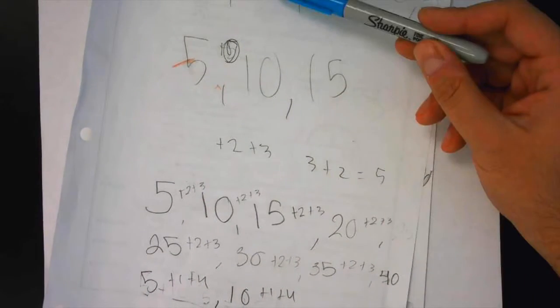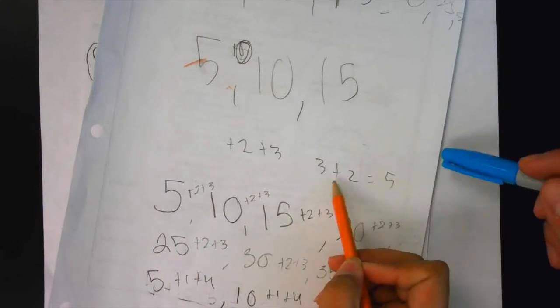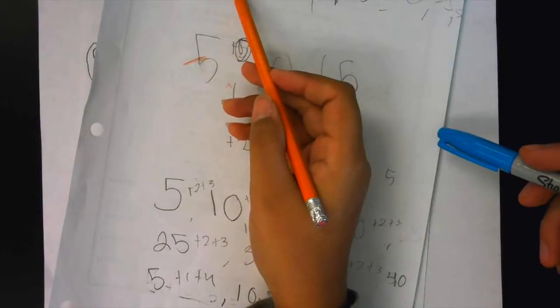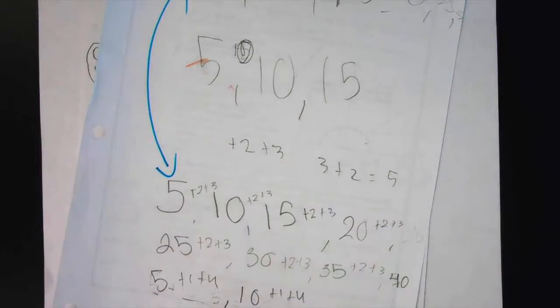So this here and this here, it's kind of the same. It is exactly the same. Because if you did 2 plus 3, you get a 5, and that's basically plus 5. So these two are pretty much the same. So let's count them as the same.